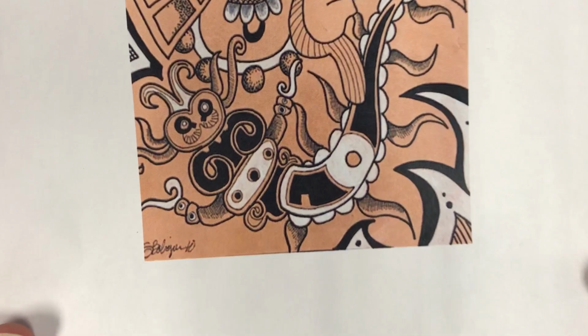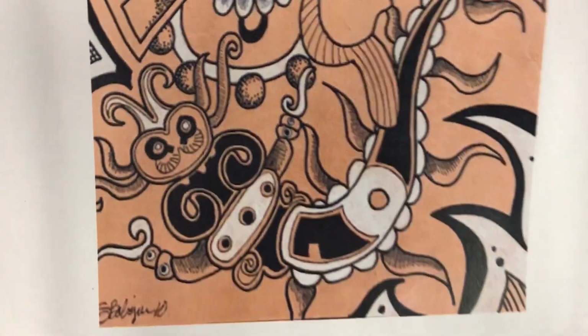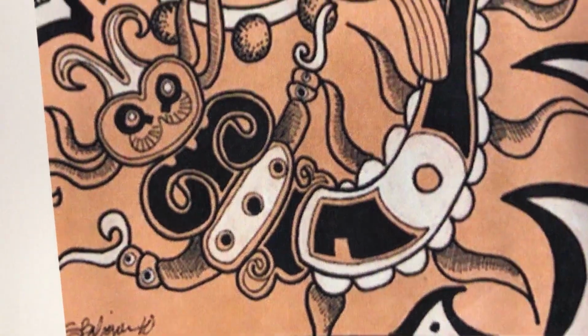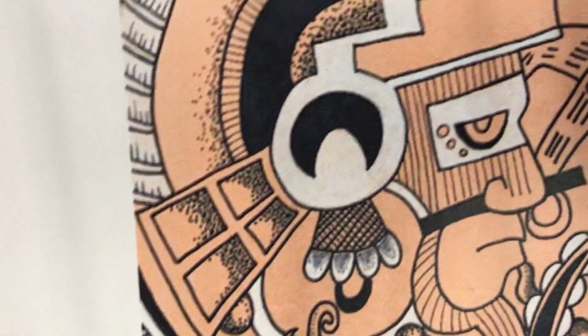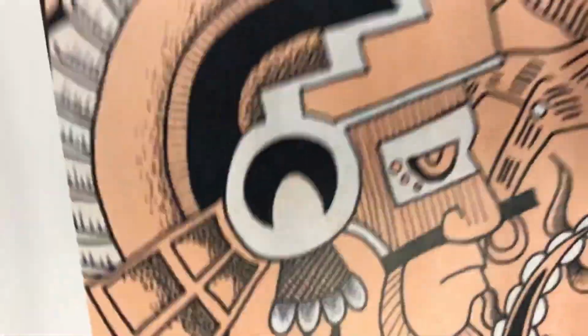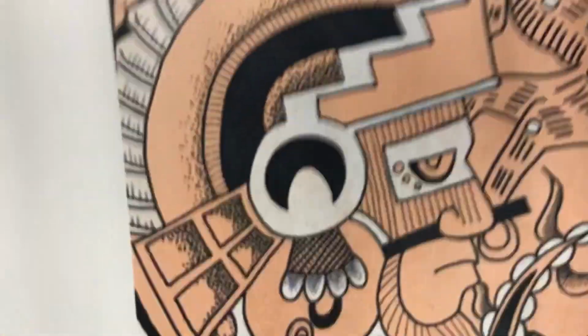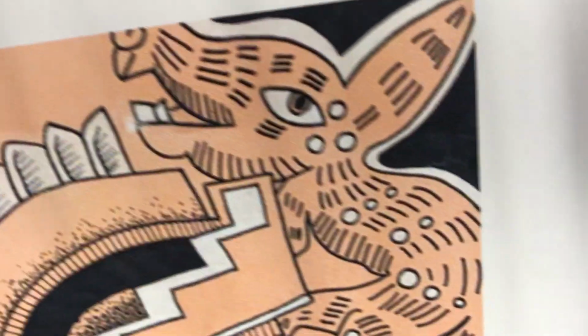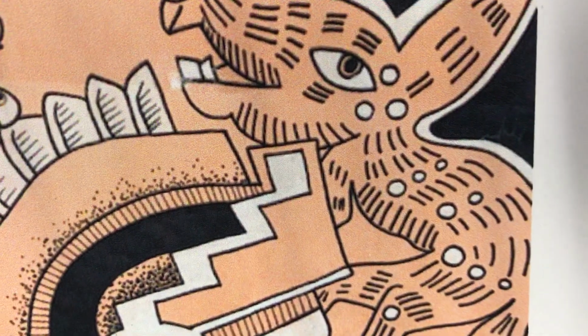If you get close, you can see I have some textures. I have some cross-hatching, which is like a tic-tac-toe board. I have some big ones, and then I have just some dashes.